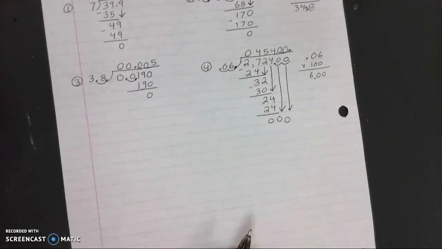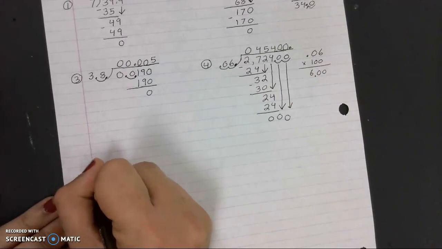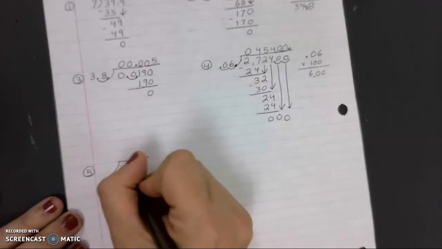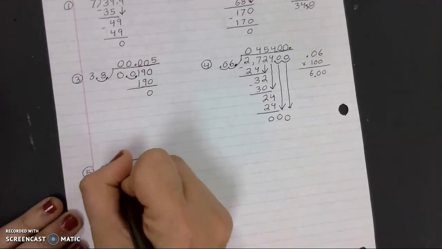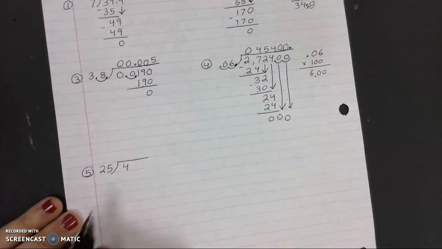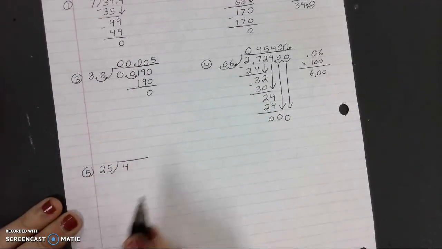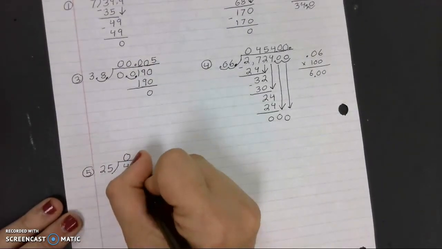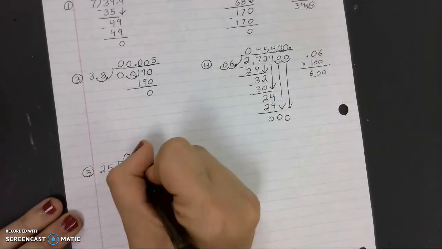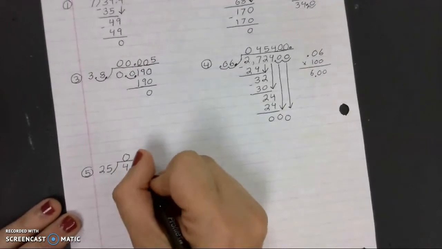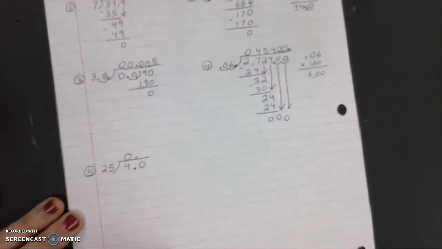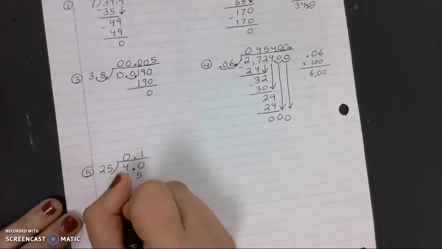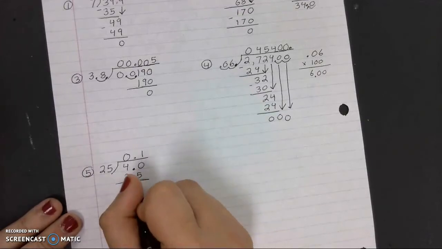Alright, let's look at another one. So our next example, let's try 4 divided by 25. So our first step is to divide. Well, 25 cannot go into 4, so I'm going to put a 0. And I actually need to add a decimal this time, so I'm going to add a decimal on the inside, and I'm going to bring that straight up. I'm going to add a 0. So 25 goes into 40 one time. 25 times 1 is 25. When I subtract, I get 15.